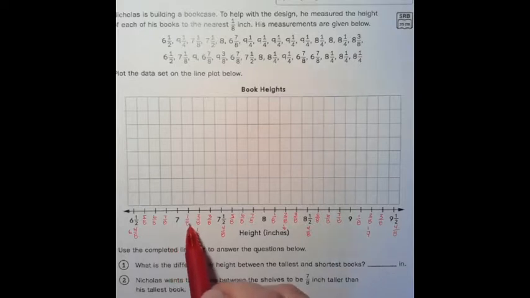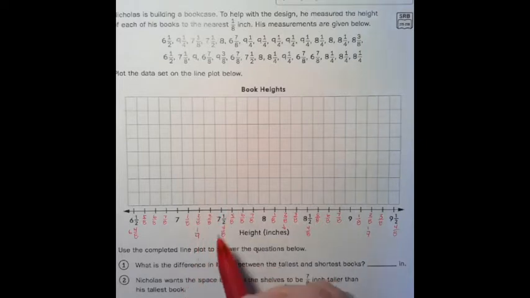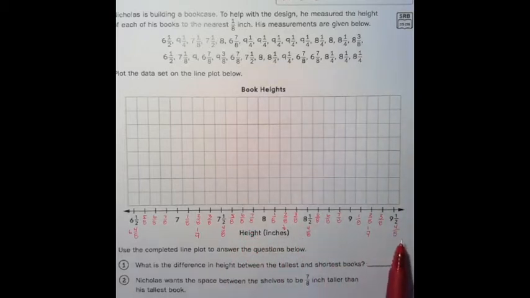Then again I went 1/8, 2/8. Now 2/8 is the same as saying 1/4. So I put 1/4 down here, so to help us know if we have one that's 7 and 1/4, that we would put an X here. Then after 2/8 would be 3/8, and 4/8 again is that half, so we have 7 and a half. So I did that all the way down, 5/8, 6/8, 7/8, all the way through, just to help me with this line plot.